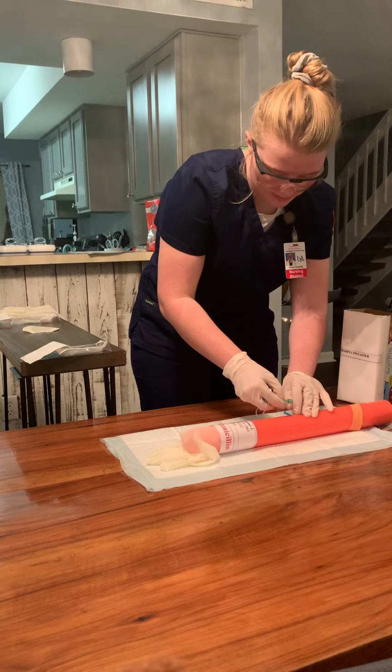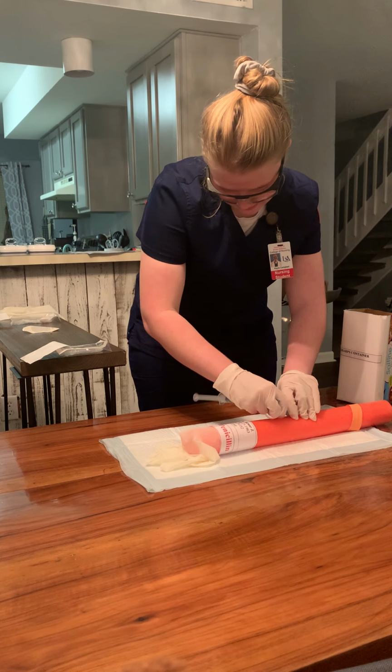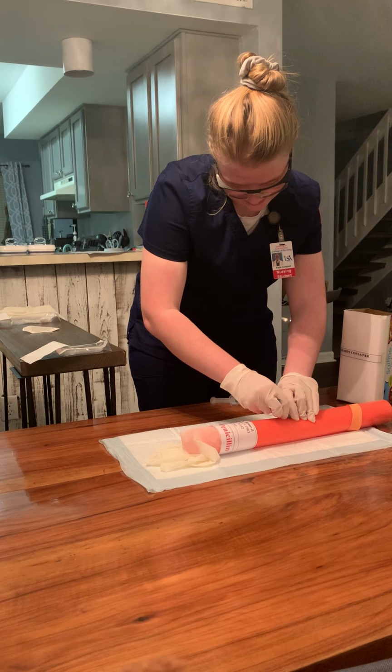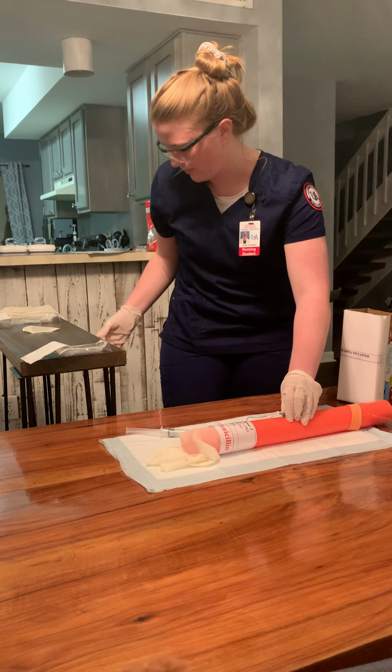Remove the cap and apply my saline lock. Secure this while I get my piece of temporary tape.